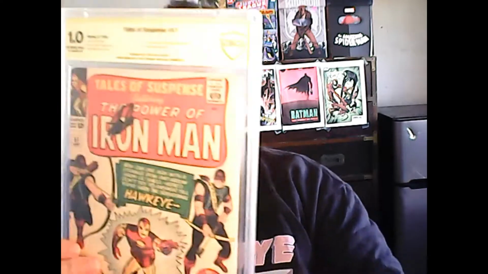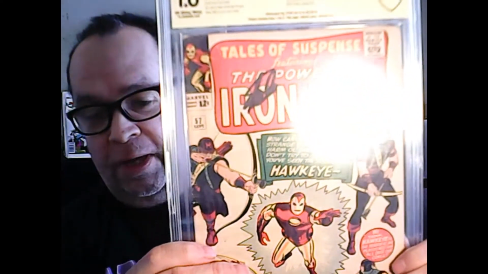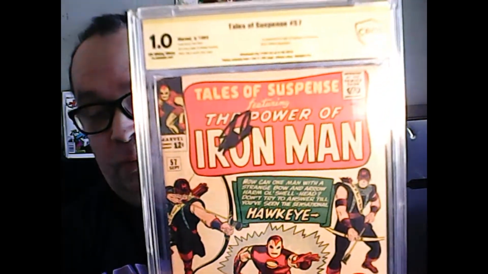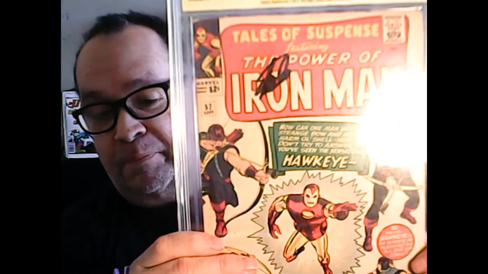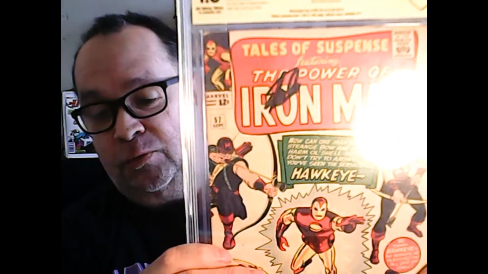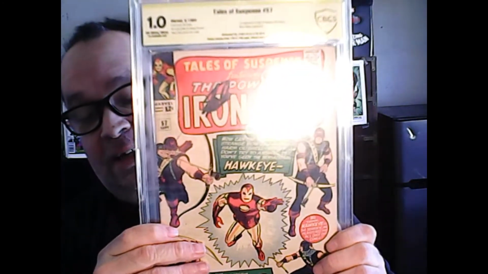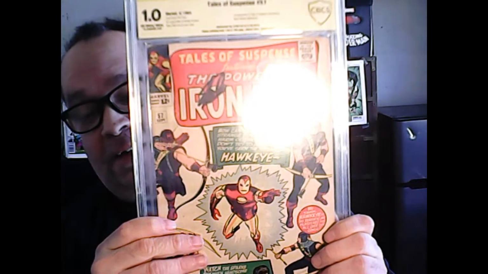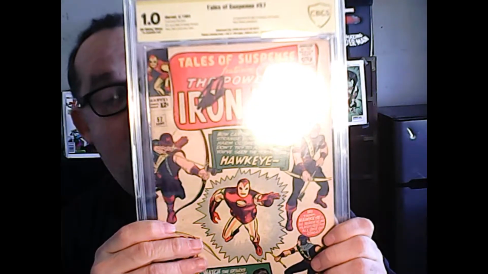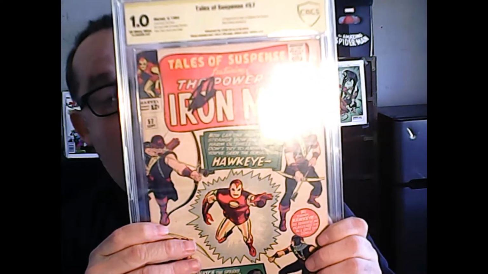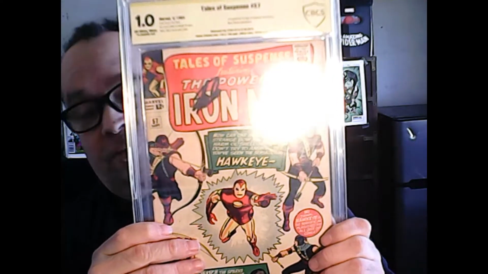First off, we got Tales of Suspense, number 57. Get the glare off that for you. As you can see, I had it graded. Unfortunately, when I flipped through this book, I did not notice a panel cut out page 14. The rest of the book was in such good shape, I figured it was okay. I did have it signed by Stan Lee. Unfortunately, I got the low grade. It happens. This was made in September of 1964, written by Stan Lee, art by Don Heck. This is the first appearance of Hawkeye.